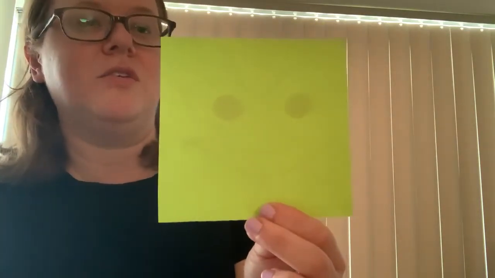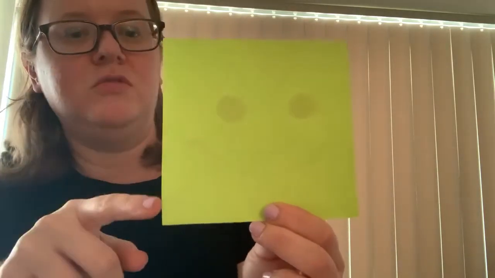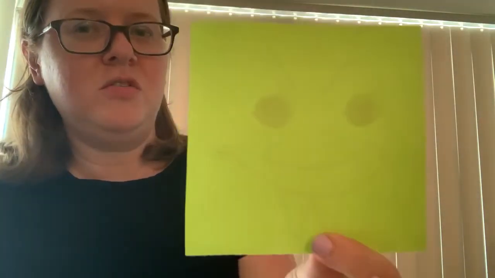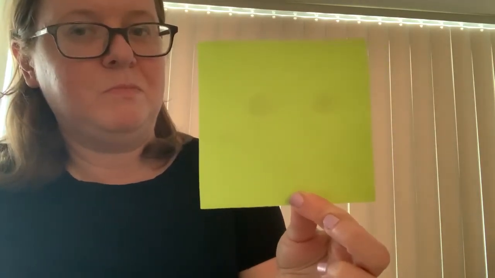Let's count the sides first. Are you ready? We'll start at the top here. All right, 1, 2, 3, 4. So how many sides does the square have? Yes, 4 sides. What do you notice about the sides? Are they same size, or does it look like they're different sizes? Yep, they're the same size. So a square has 1, 2, 3, 4 sides, and all 4 of those sides are the same size.